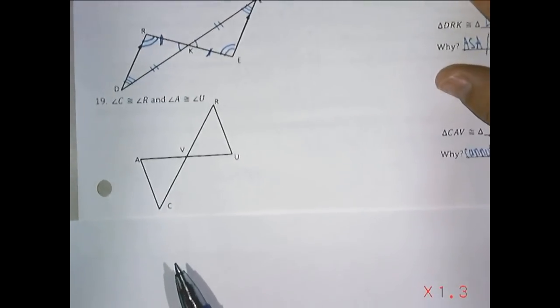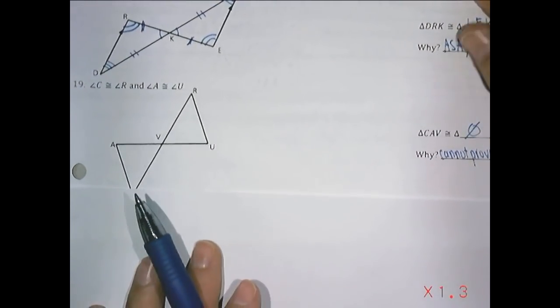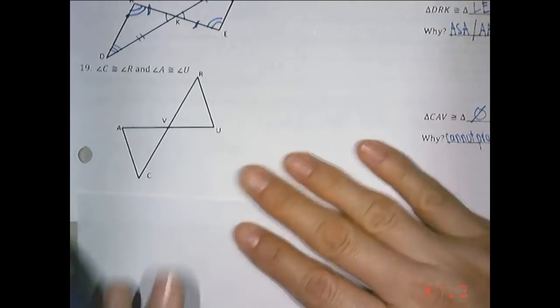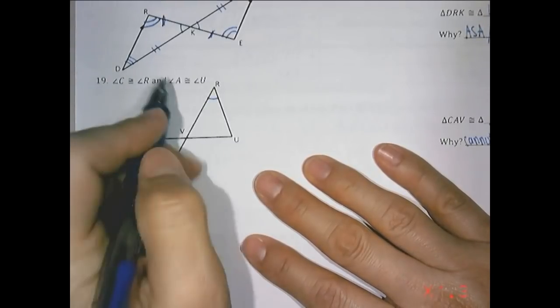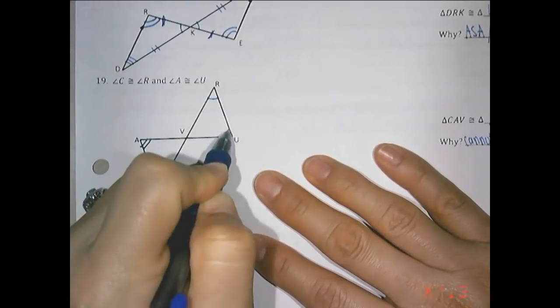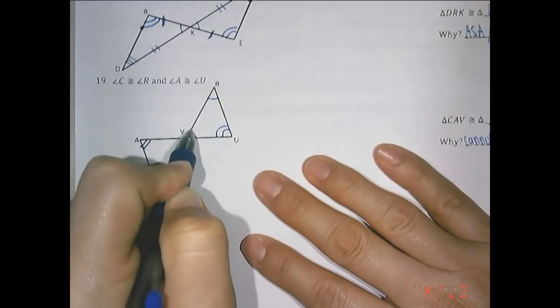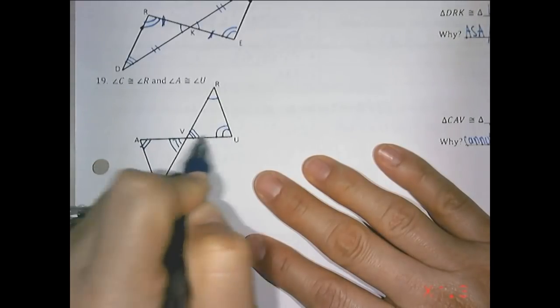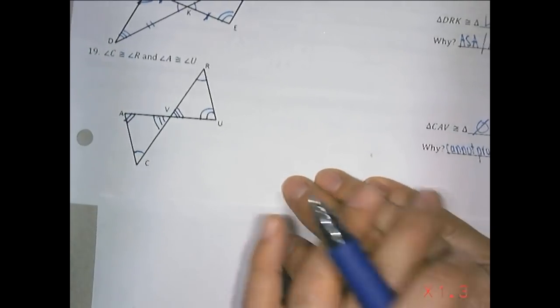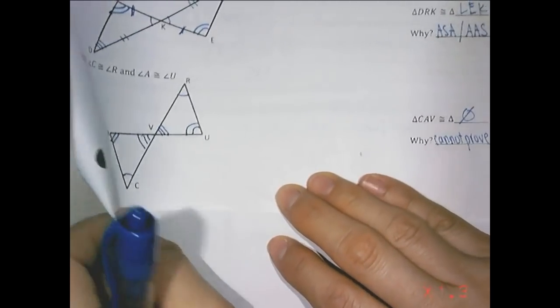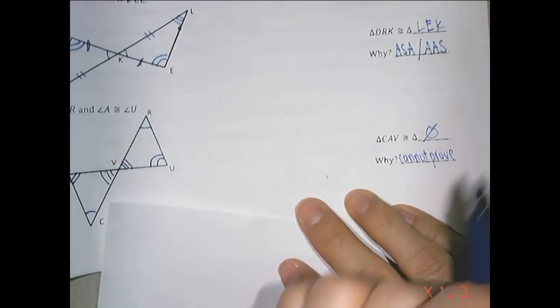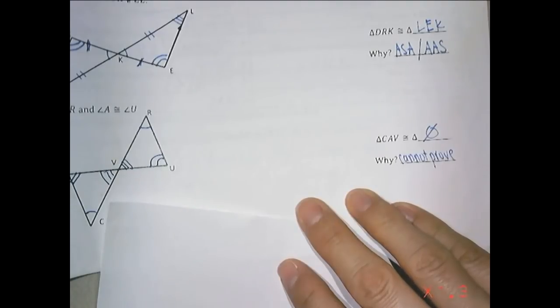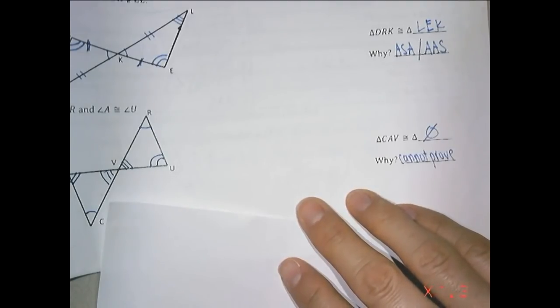Let's look back here at 19, and we're almost done, guys. All it tells us is that C is congruent to R, and that A is congruent to U, and that these two are congruent because of vertical angles. Well, that's triple A, and if you remember, triple A does not prove triangles congruent. So you would say you cannot prove and they're not congruent to anything. AAA isn't coming to save you, and don't touch the butt.